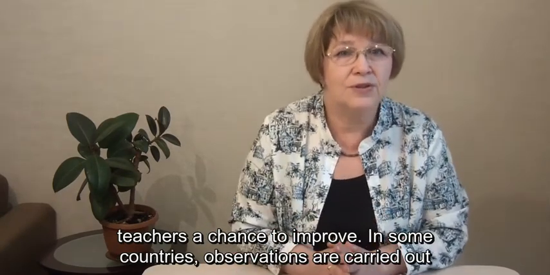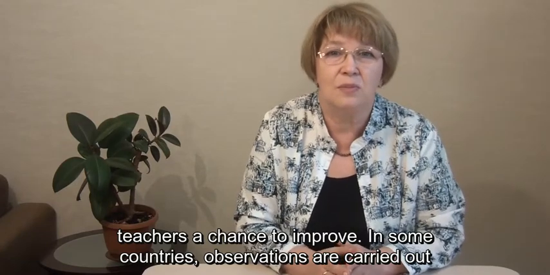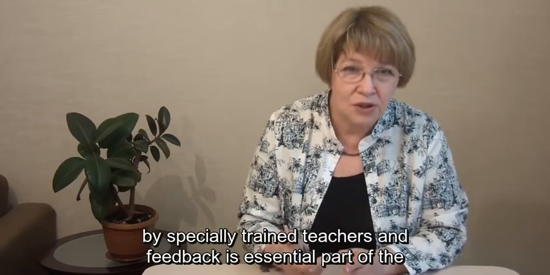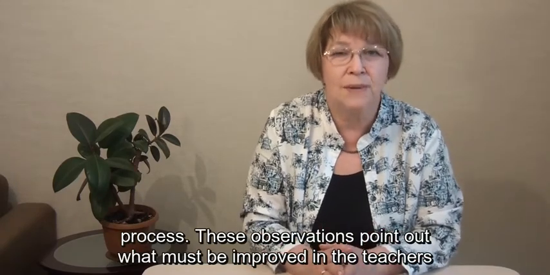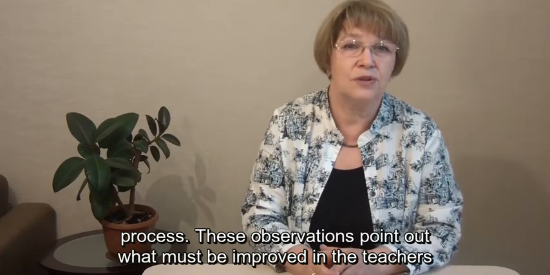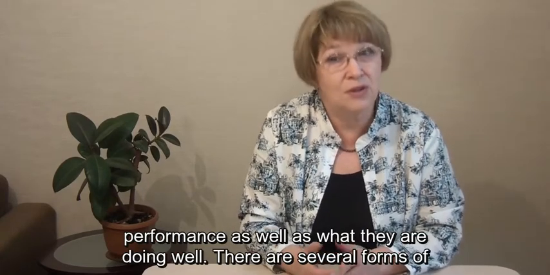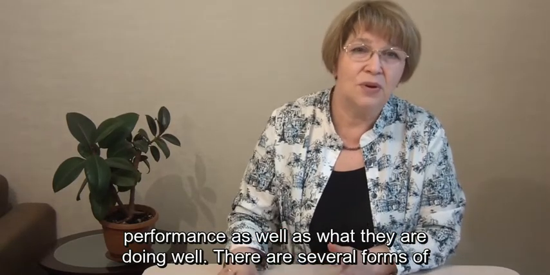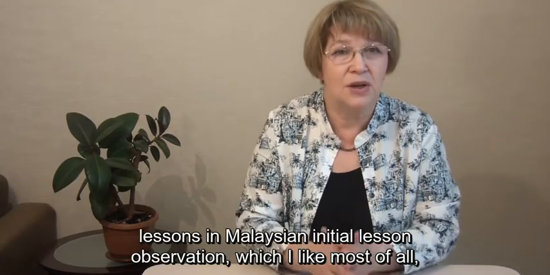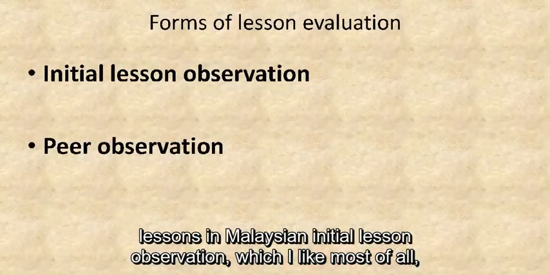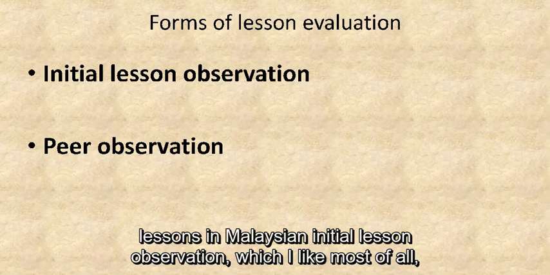In some countries, observations are carried out by specially trained teachers, and feedback is an essential part of the process. These observations point out what must be improved in the teacher's performance, as well as what they are doing well. There are several forms of lesson evaluation. Initial lesson observation, which I like most of all.